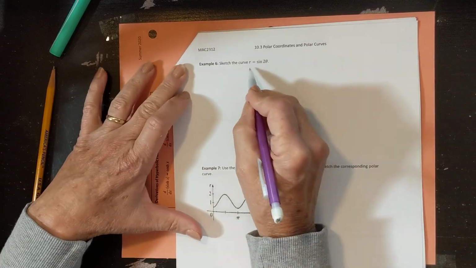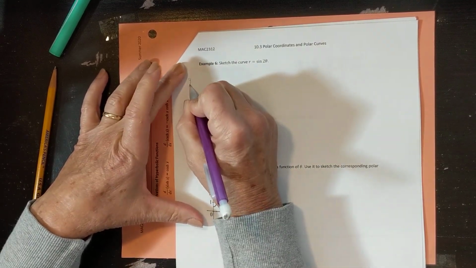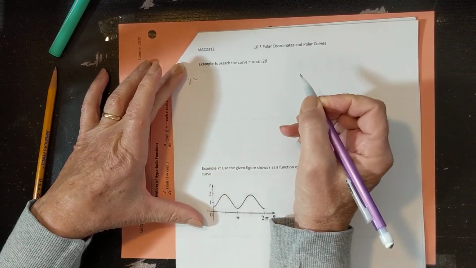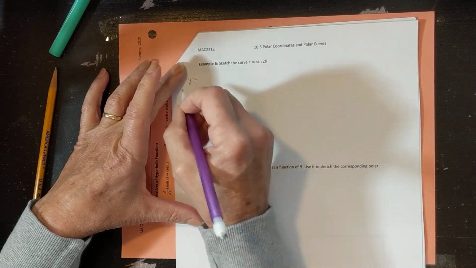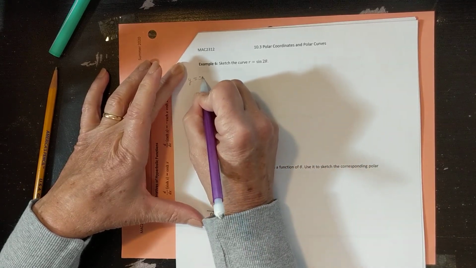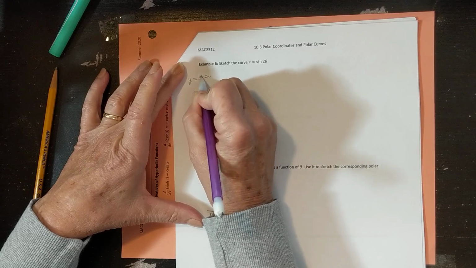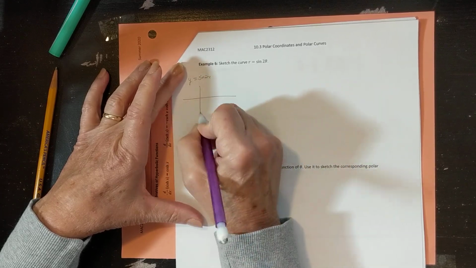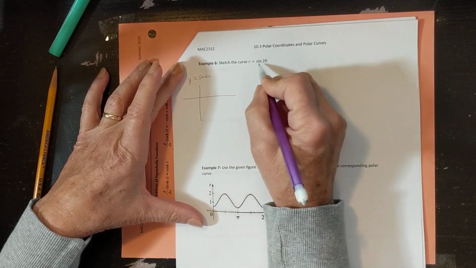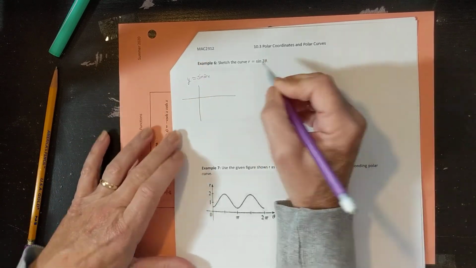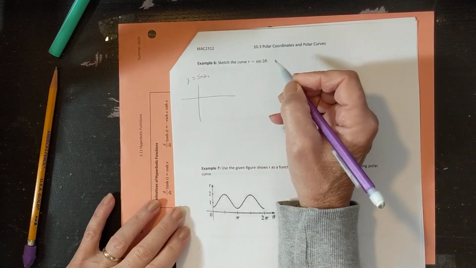You could just consider the Cartesian equation y is equal to the sine of 2x and plot this to help you figure out what's going on with the polar coordinates.